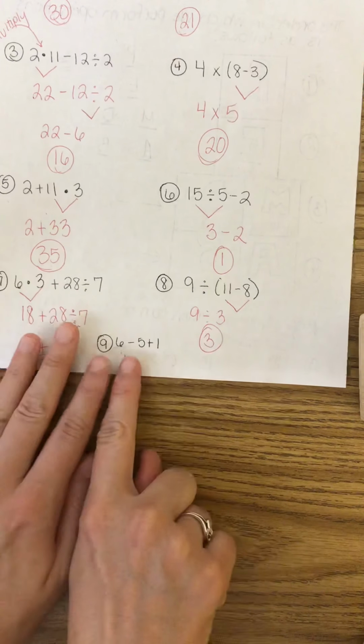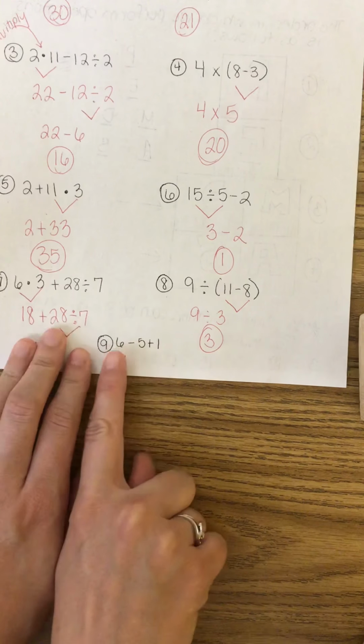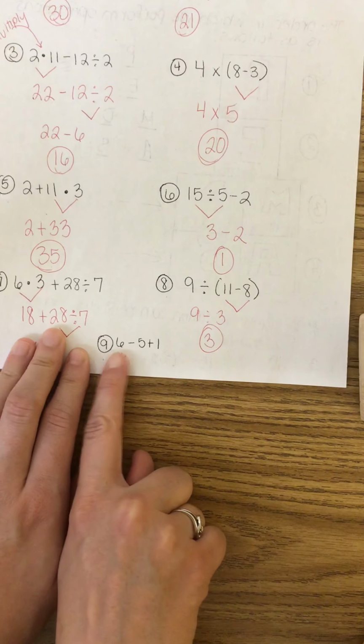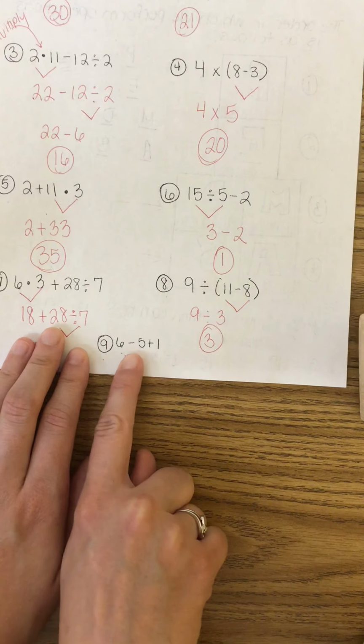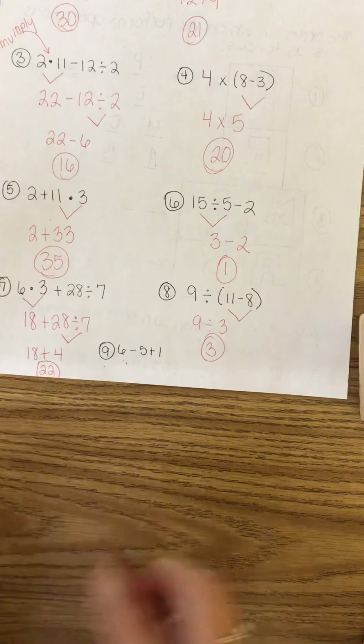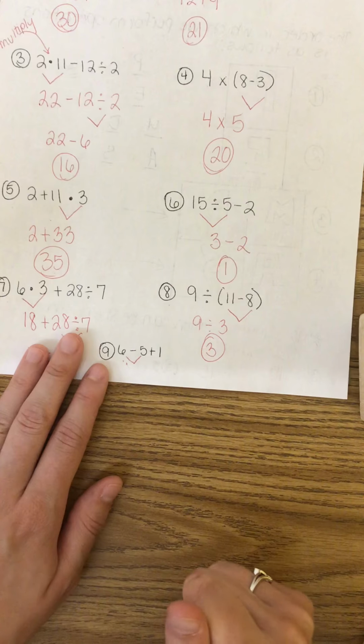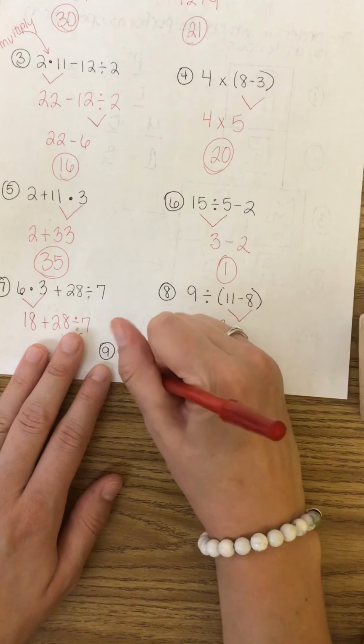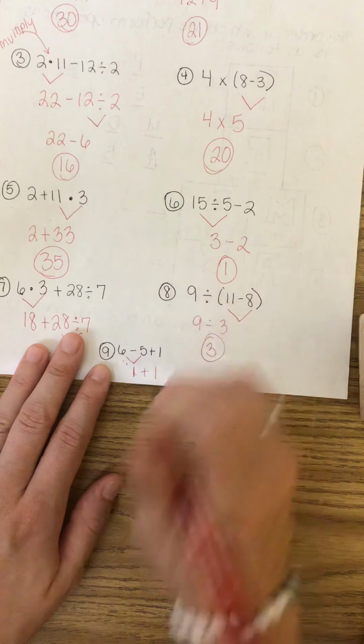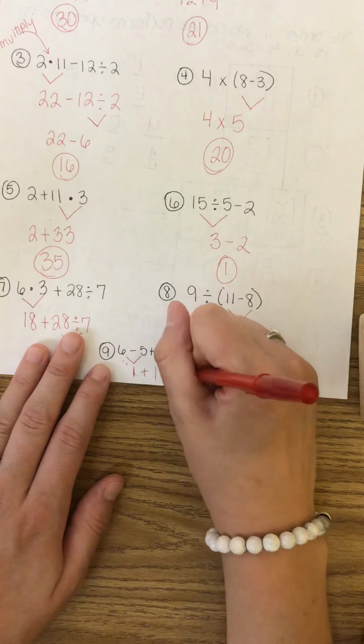So, in our problem, we only have subtraction and addition again. If we're moving from left to right, which one comes first? You should see 6 minus 5 comes first. So we have to do that subtraction part first. So 6 minus 5 gives us 1. And we've got our 1 plus 1, which is 2.